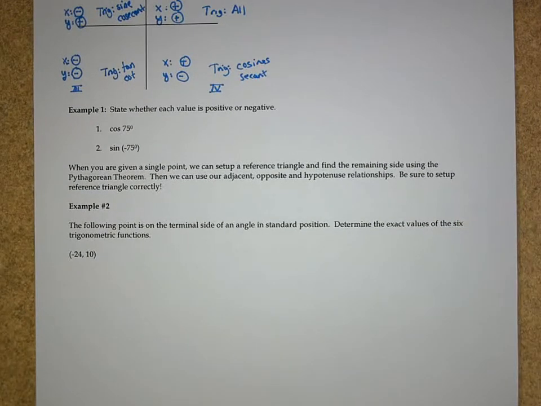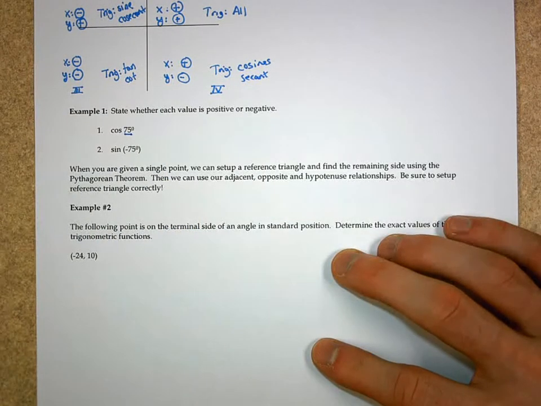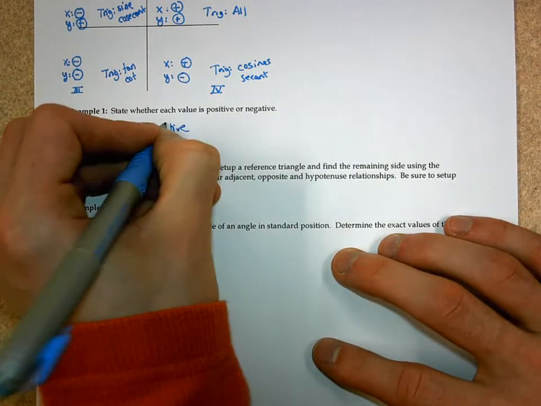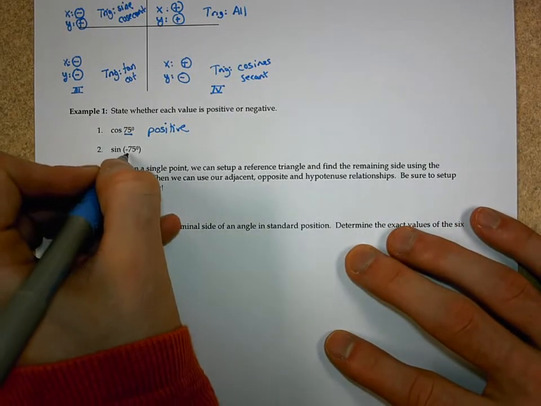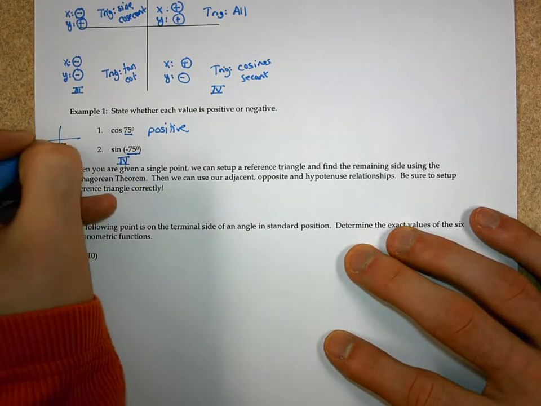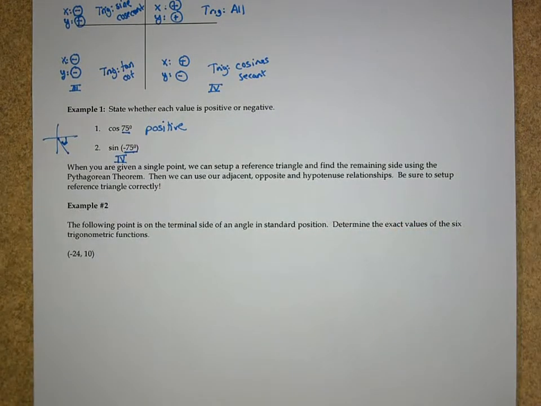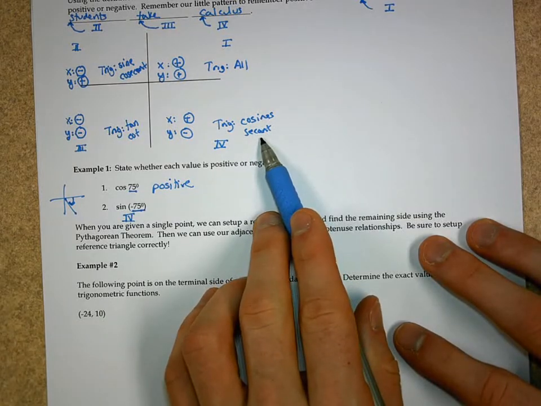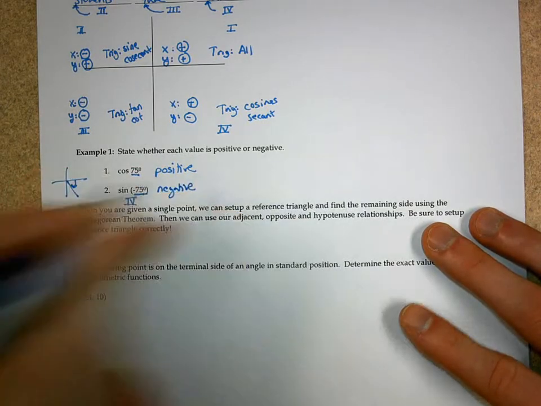So here we just want to know, are we going to have positive or negative values? 75 degrees is in the first quadrant, and everything is positive in the first quadrant, so the cosine will be positive. In my second example, sine of negative 75 is in the fourth quadrant, because if I go clockwise, I end up right about there. And we know in the fourth quadrant, only cosines and secants are positive, which means everything else is negative, so sines are negative.